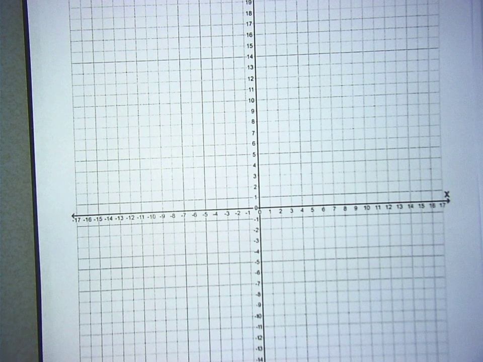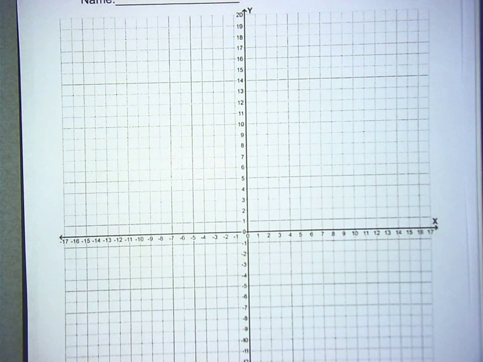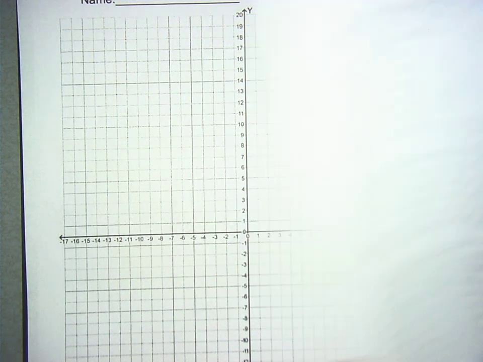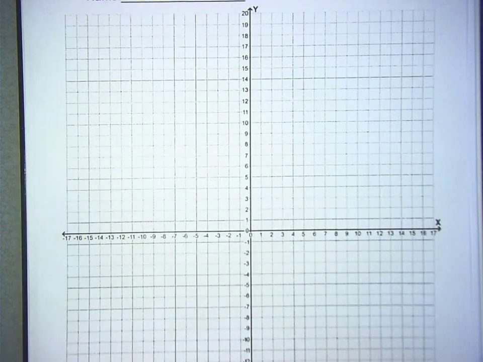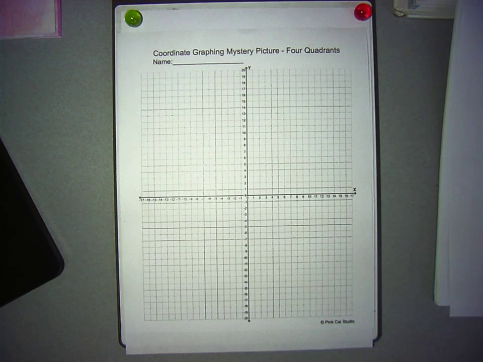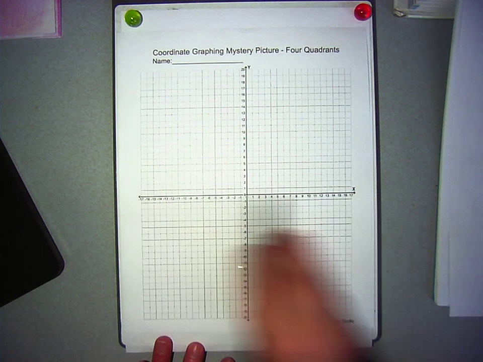All right, I'm recording. So this is all about graphing. I think that you guys already know how to graph points, but I want to do a quick lesson just to make sure. So, which one out of these two is the x-axis? Right, it's the one that is going, what is this called when it goes left and right?